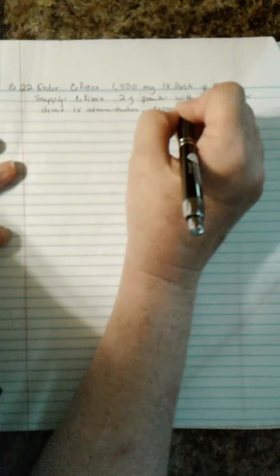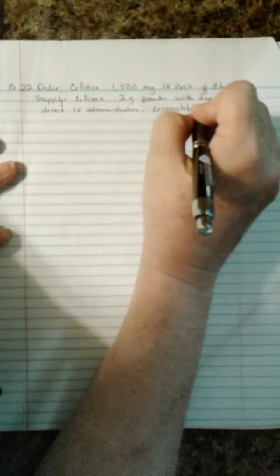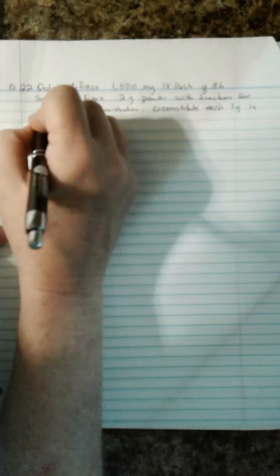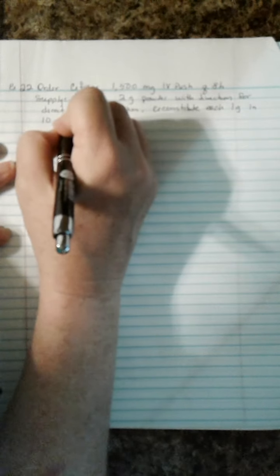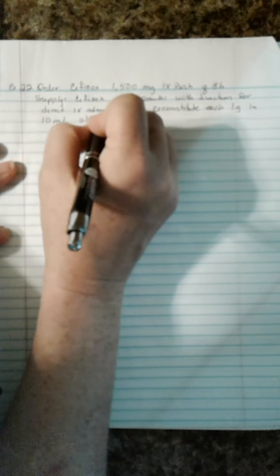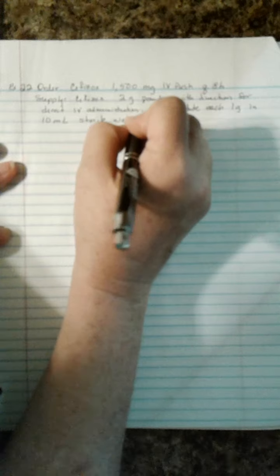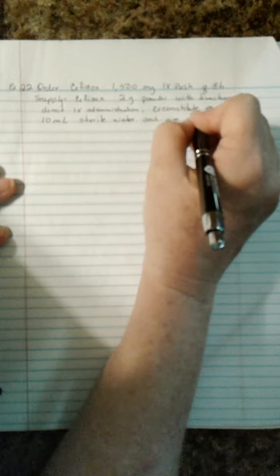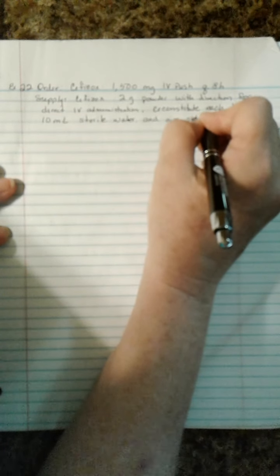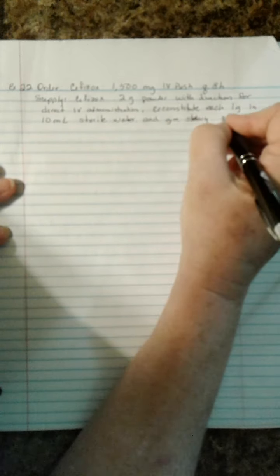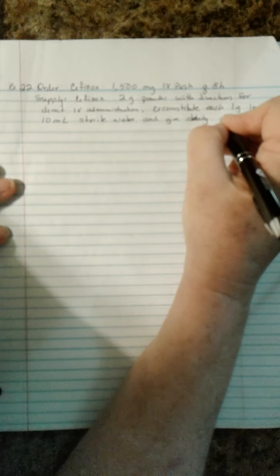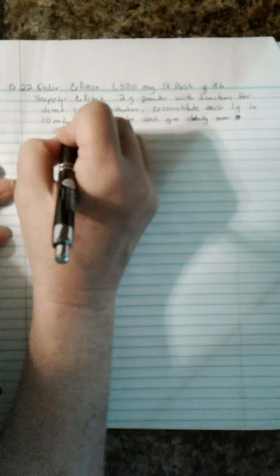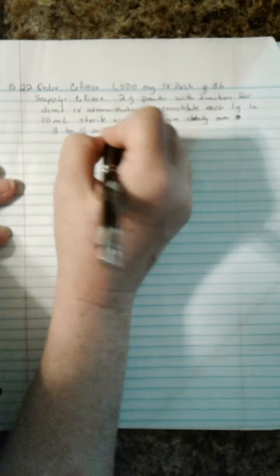Reconstitute each 1 gram in 10 milliliters sterile water, and give slowly over 3 to 5 minutes. All right.